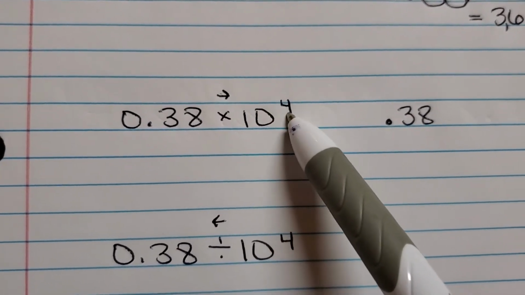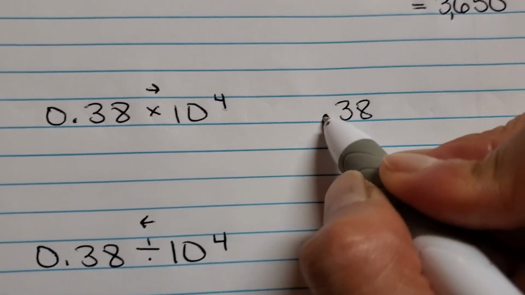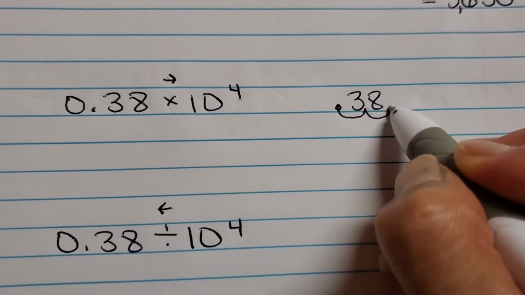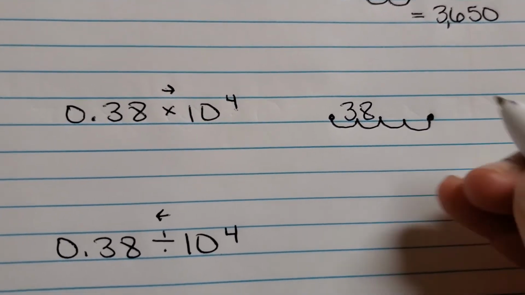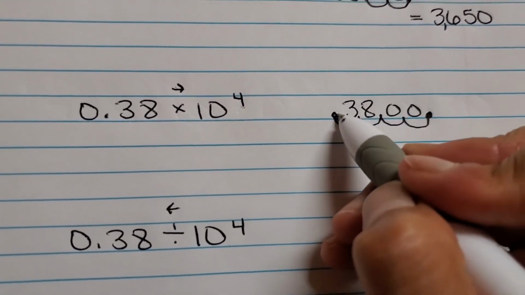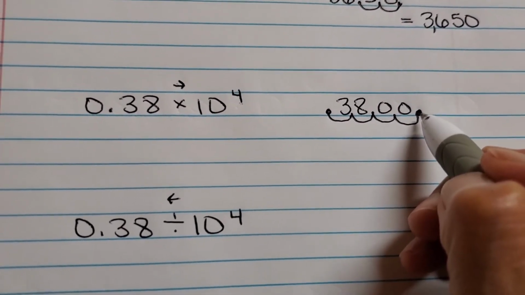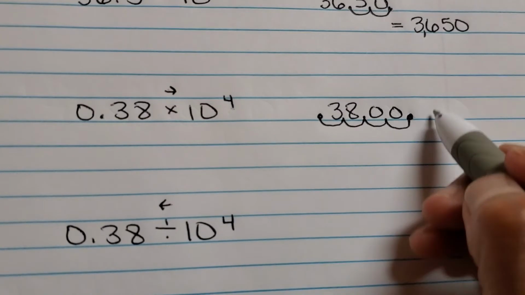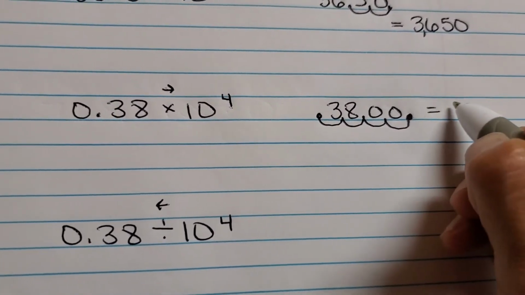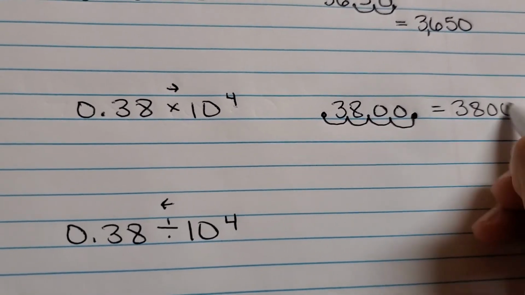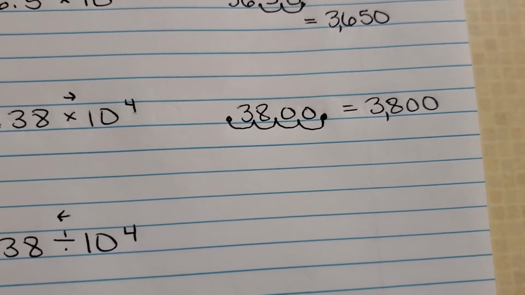How many times? 4 times. So let me write my loops here. 1, 2, 3, 4. And that's where my decimal is going to go now. So I don't write my decimal here anymore. It's gone. It's all the way over here. I moved it. And now look, my decimal does not have any numbers after it, so it's a whole number. So my answer is 3800. 3,800. That is my new answer.